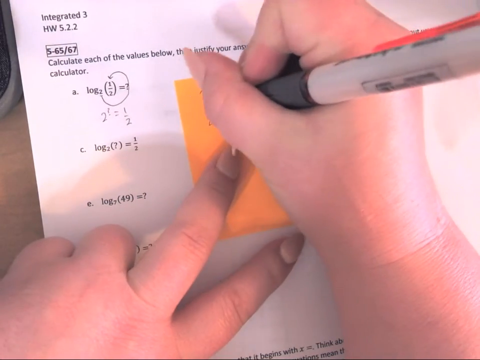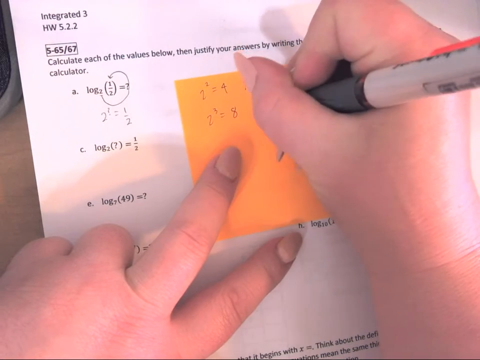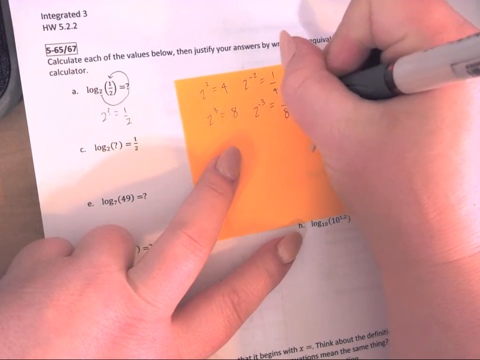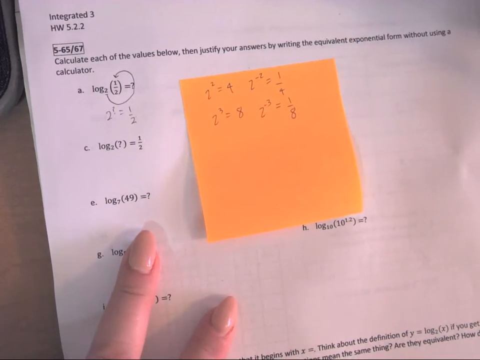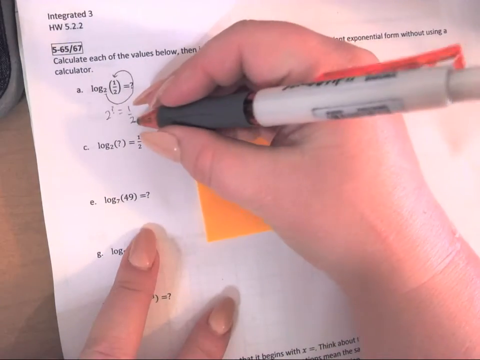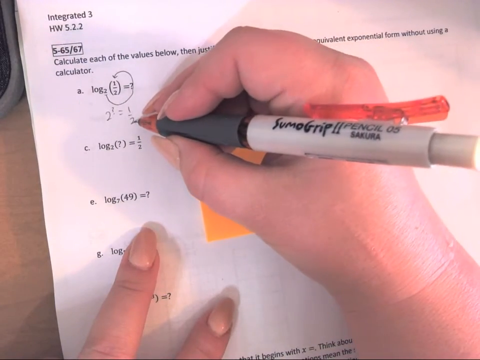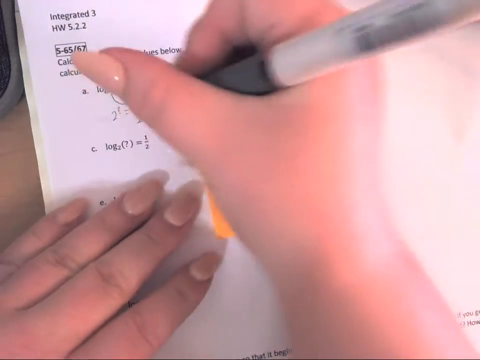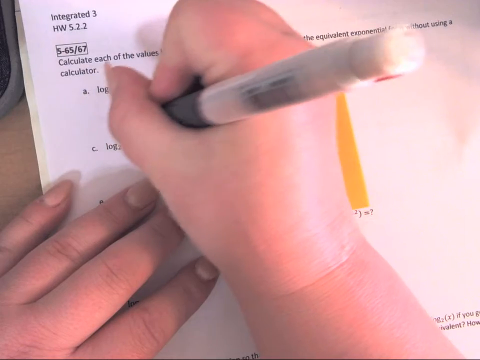And 2 cubed is 8, so 2 to the negative 3 is 1/8. So then basically you want to look at the denominator, and 2 is 2 to the 1. So then the answer is -1.